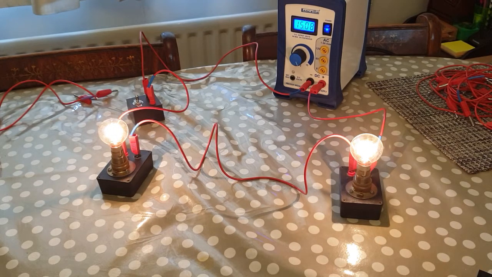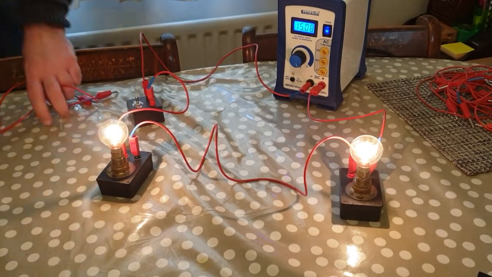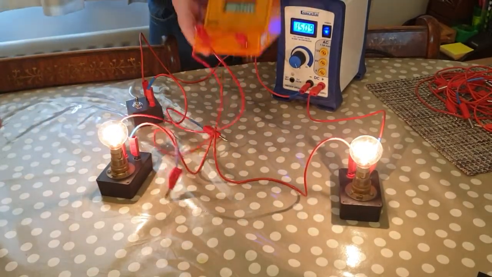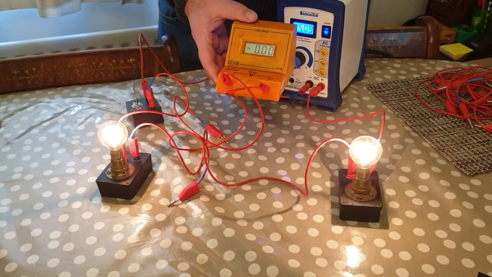Now let's just remind you of a few things that you can measure from a series circuit. So the first thing I'm going to talk about is potential difference, which is sometimes referred to as voltage. So you would measure potential difference with one of these. Okay, so you would measure it with a voltmeter.